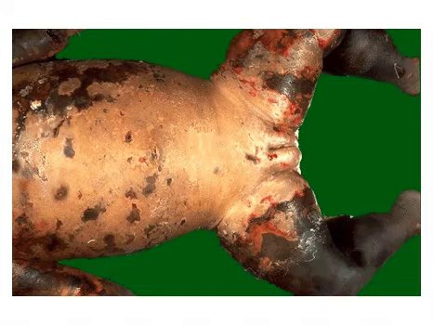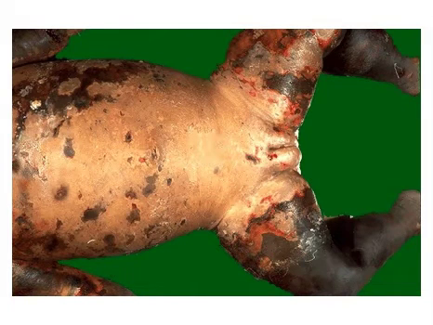Okay, so this is an example of acute adrenocortical insufficiency in a child who develops sepsis and disseminated intravascular coagulopathy. If you notice, there are marked purpuric lesions all over the body of this infant. So we call this syndrome Waterhouse-Friderichsen syndrome.